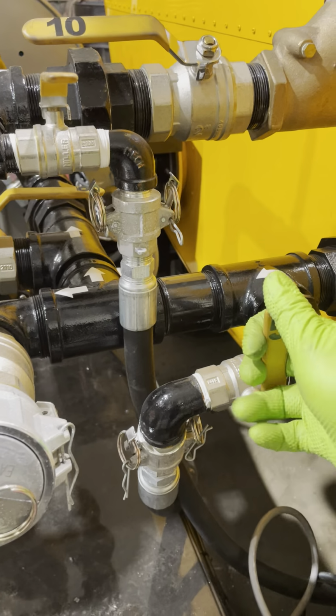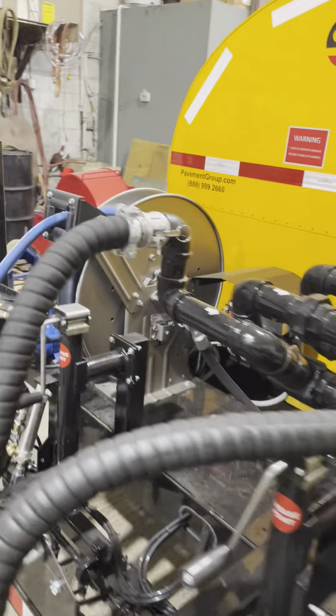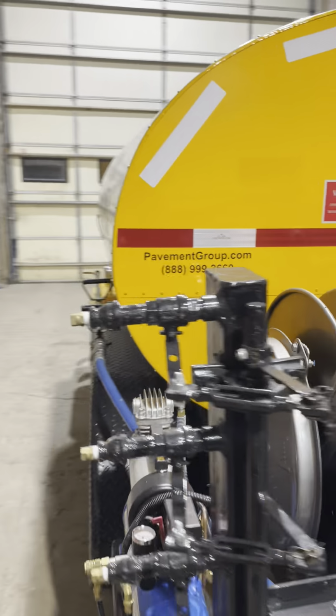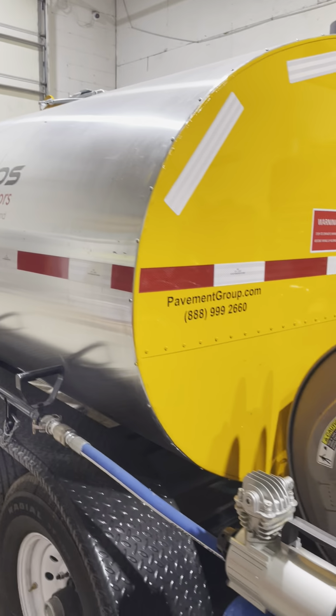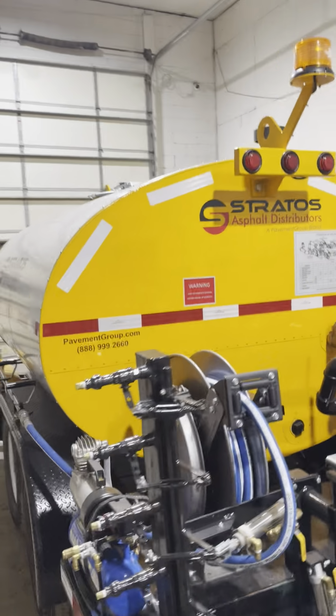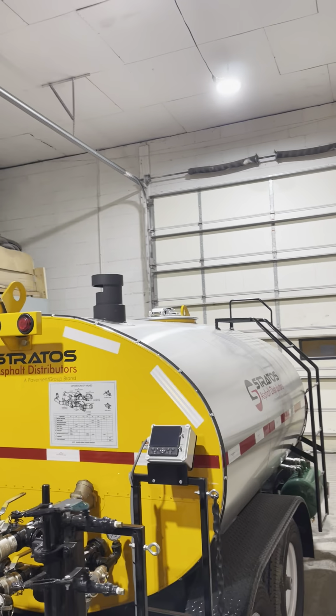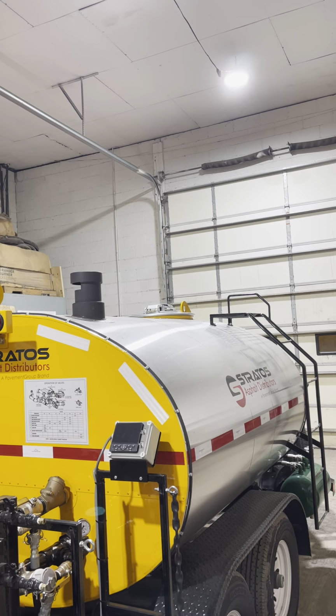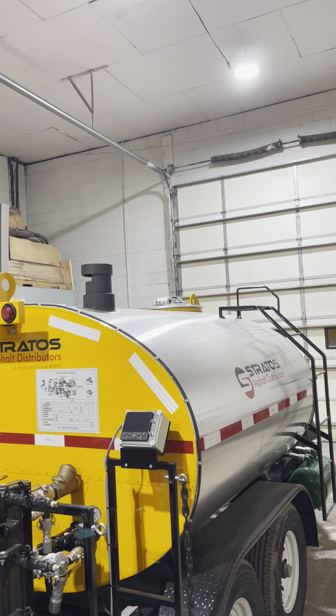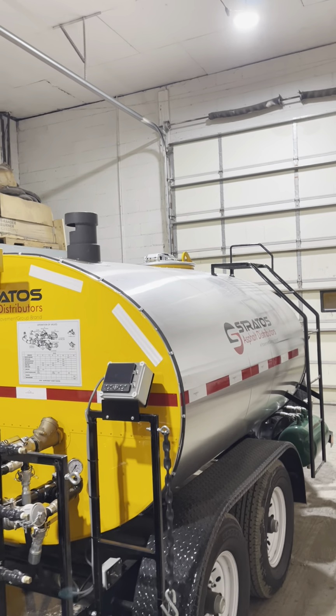Once again, valve 5 you can clean out with air. That goes to your spray wand. You can take your spray wand and bring it around the back of the machine, go up your ladder, pop open your manhole, and clean out the wand, any material that's left in there with the clean air back into your tank.